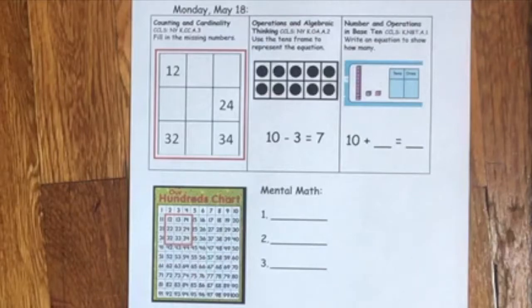Hi boys and girls, so now it's time for us to go over our daily math review, and as we go over this, I want you to self-assess your work, okay? If you got it correct, make sure you give yourself a check. If you got it wrong, make sure you fix it, and then you can give yourself a check, okay?